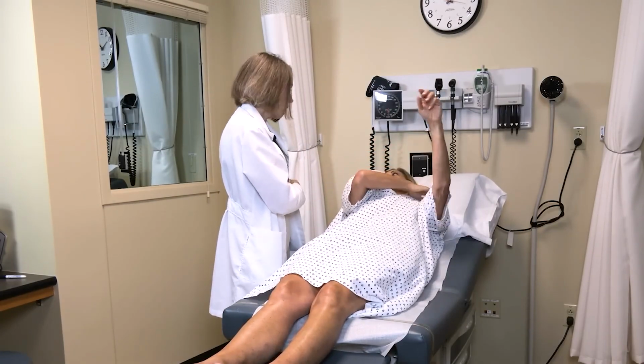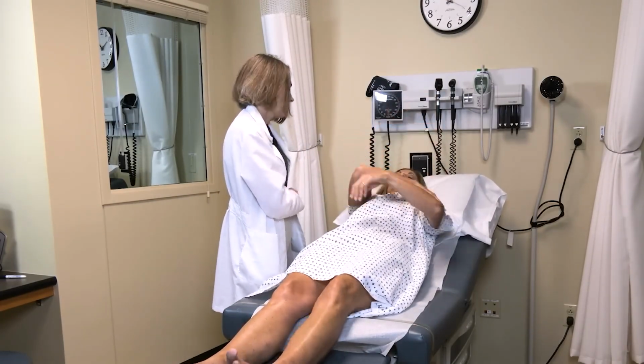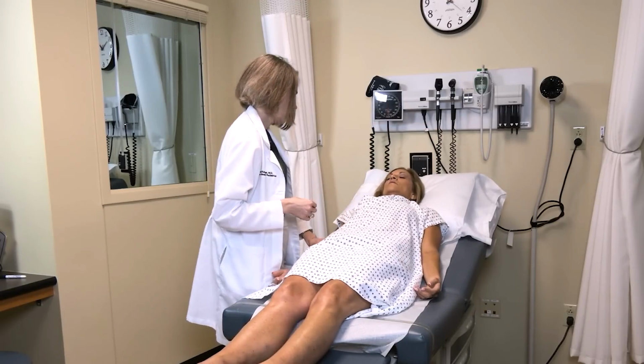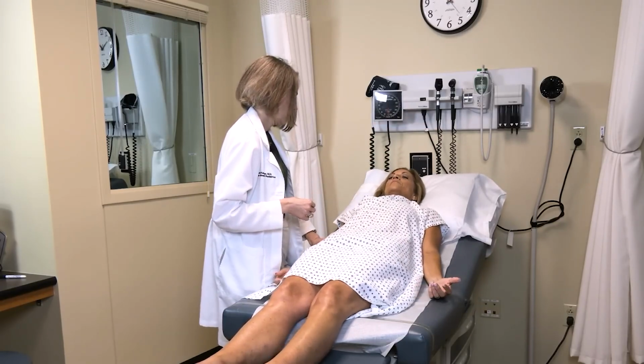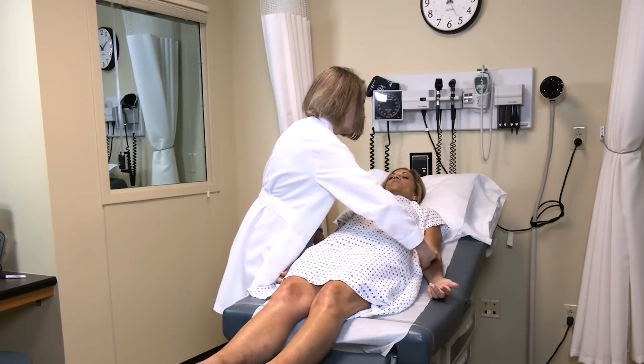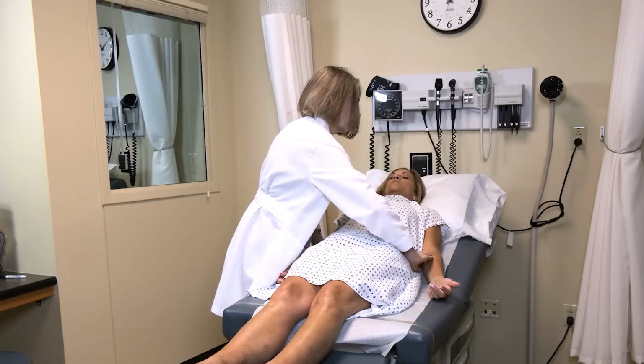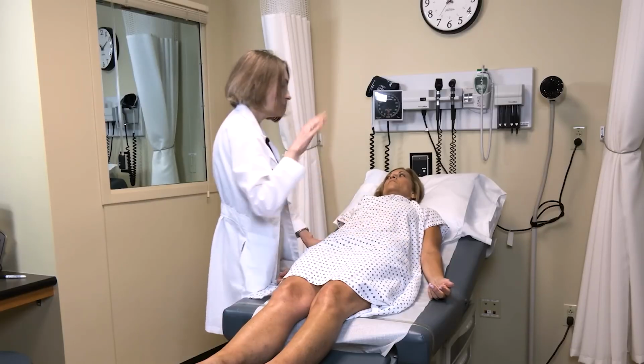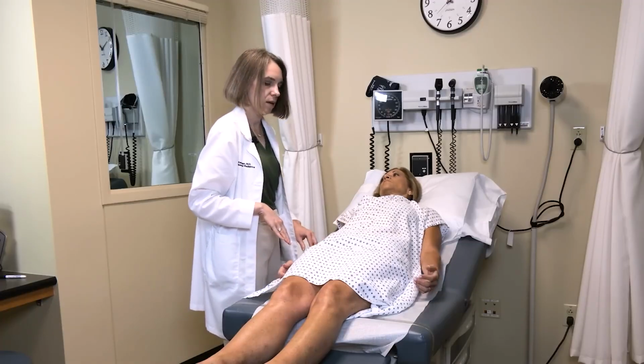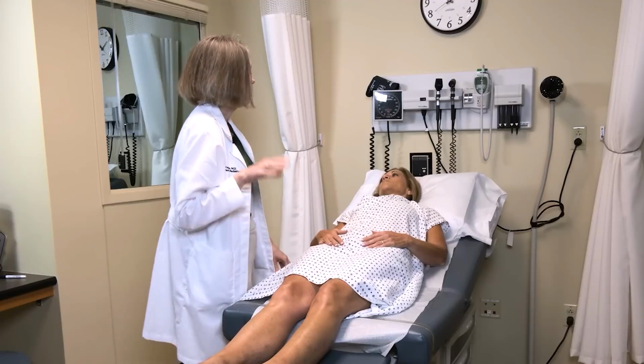So what I'm going to do now is check the other pulses that you have. Okay. So I'm going to start with your arms. This one over here. There it is. All right, I did the pulses with your hands when we did your vital signs, but now I need to check the pulses in your legs.